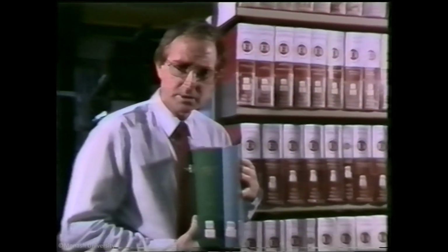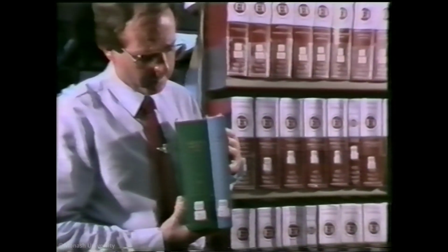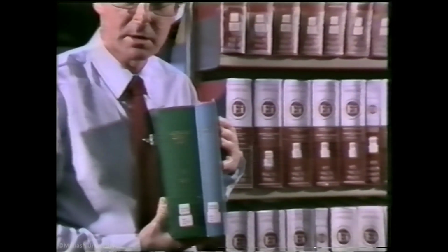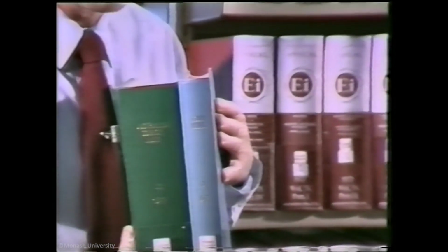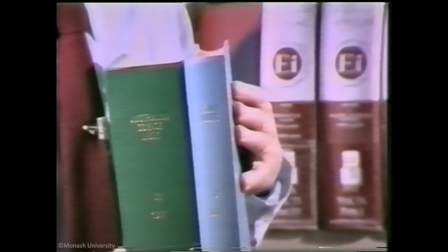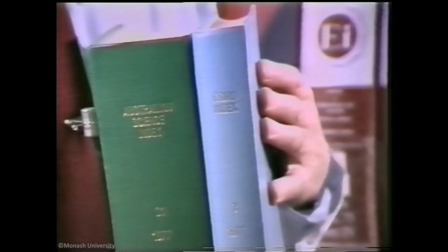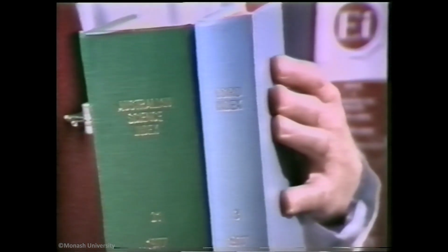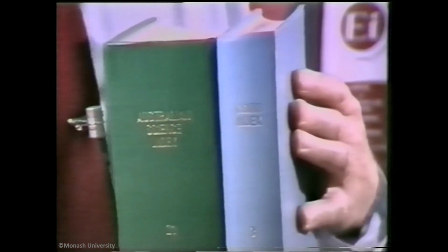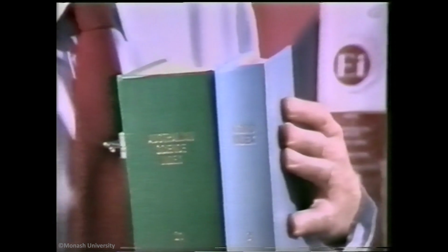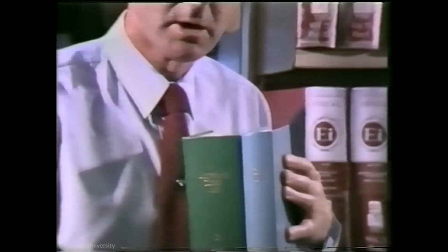On the local scene, the Australian Science Index covers work published specifically in Australia, and the CSIRO Index covers material published by CSIRO personnel. Since 1977, these two indexes have appeared not in paper form, but instead on microfiche, and that's a change in scientific publishing about which we'll have more to say later in the course.